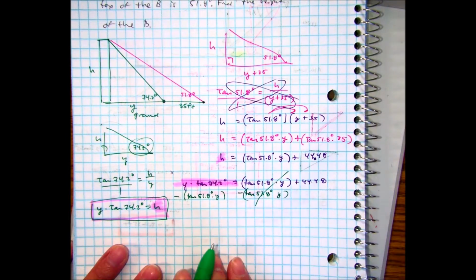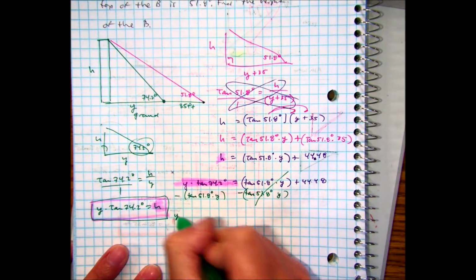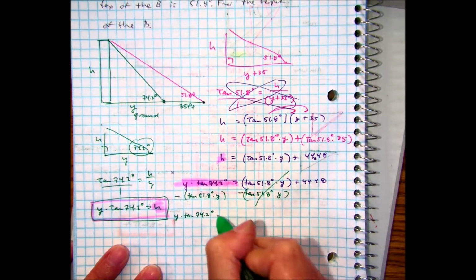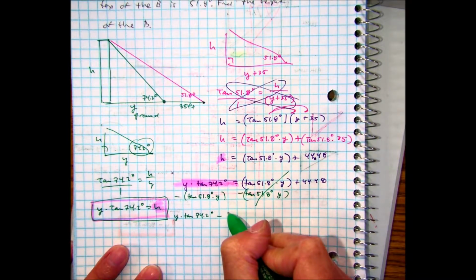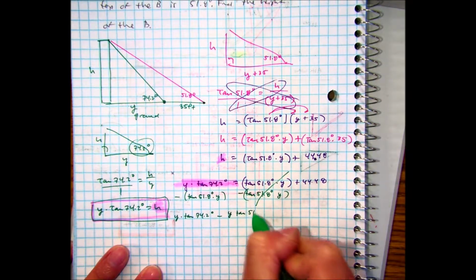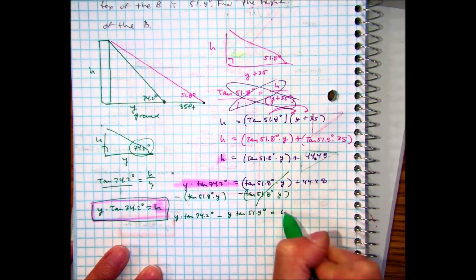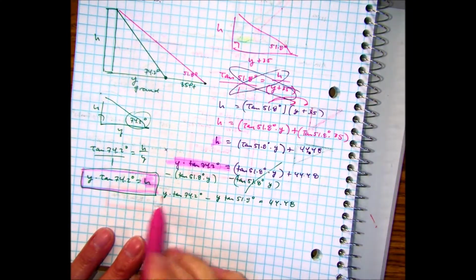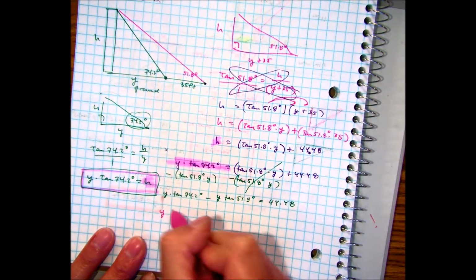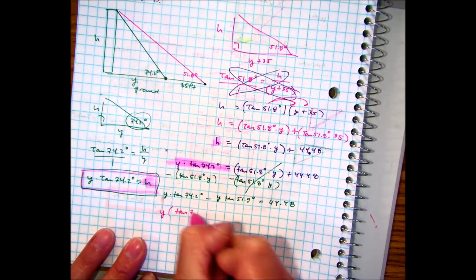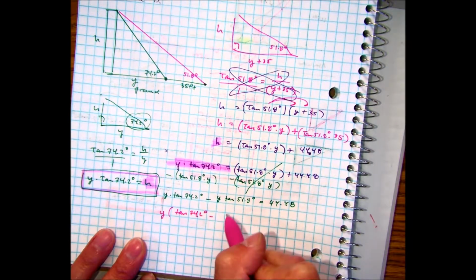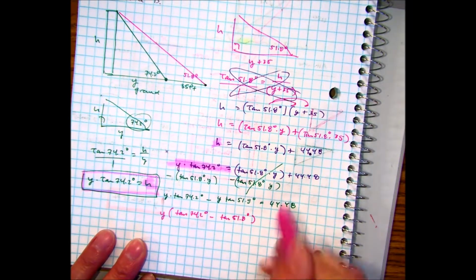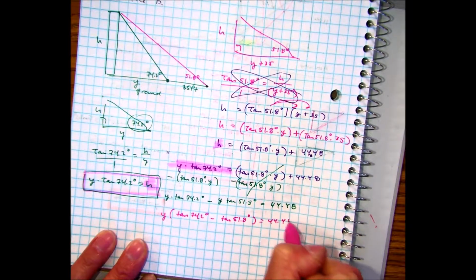Those will cancel, so I'm left with y tan 74.2 degrees minus y tangent 51.8 degrees equals 44.48. I'm going to factor out a y as my GCF. y times the quantity tangent of 74.2 degrees minus tangent of 51.8 degrees equals 44.48.